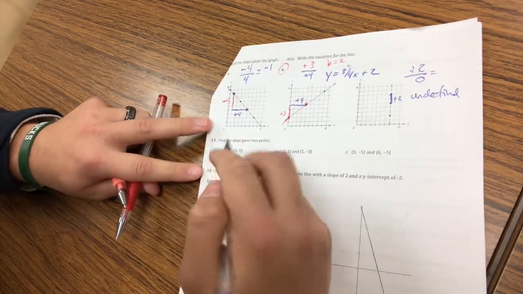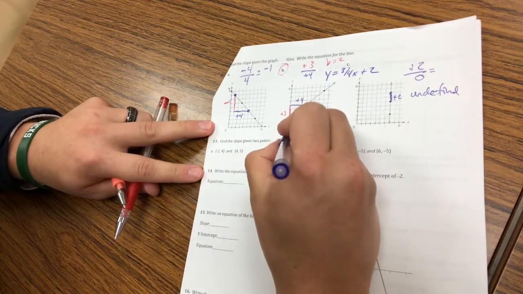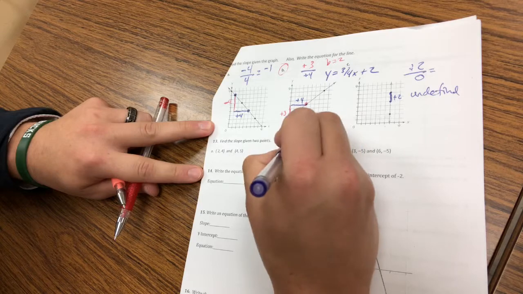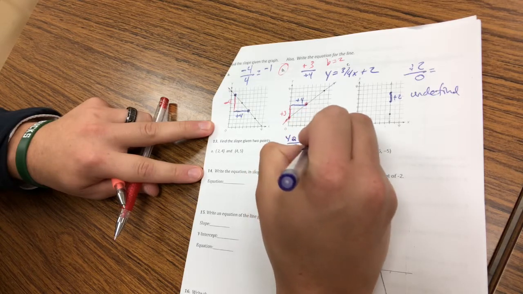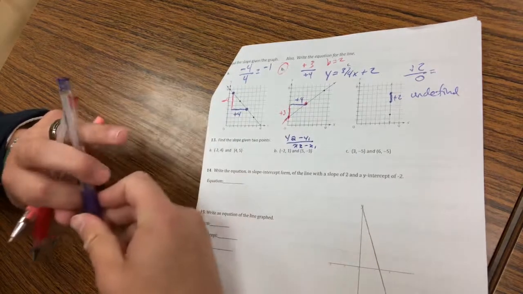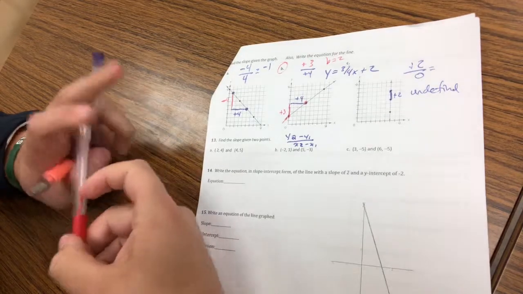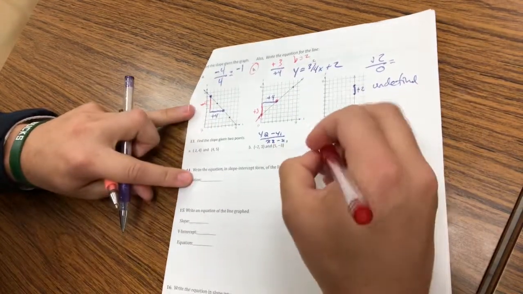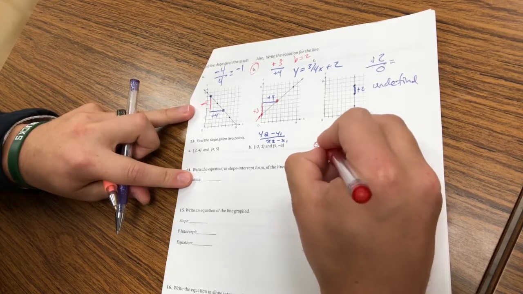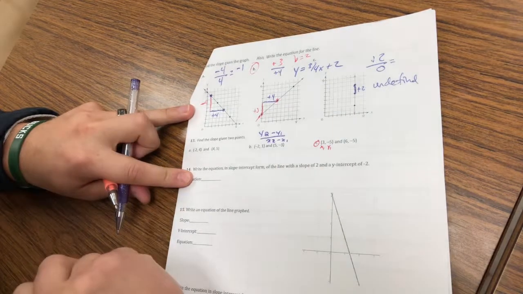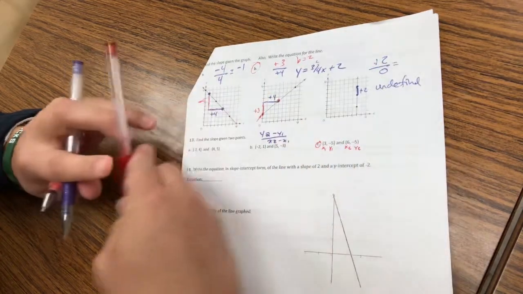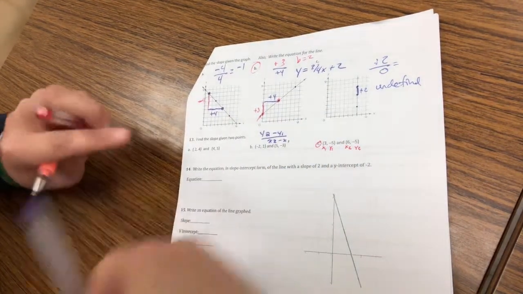13, find the slope given 2 points. This is slope formula. In slope formula, it looks like this: y2 minus y1 divided by x2 minus x1. It's very important that you label your points correctly and that you do not mix up your signs. So I'll do letter C, and I label x1, y1, because in an ordered pair, it has an x and a y. x2, y2. And then I'm just going to substitute. We've been substituting all year.